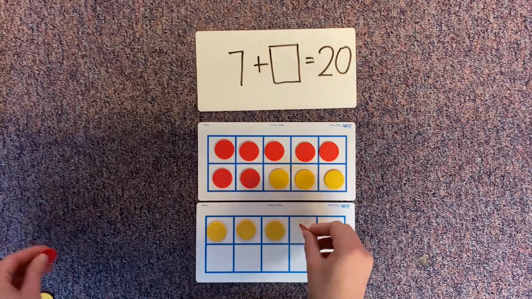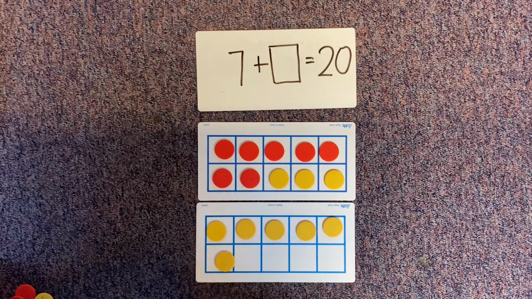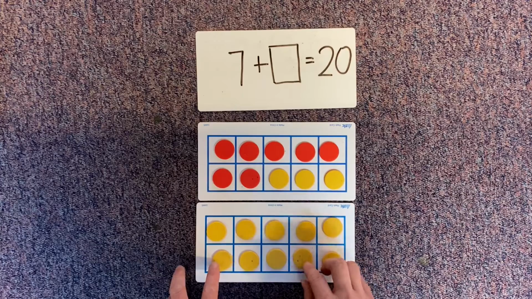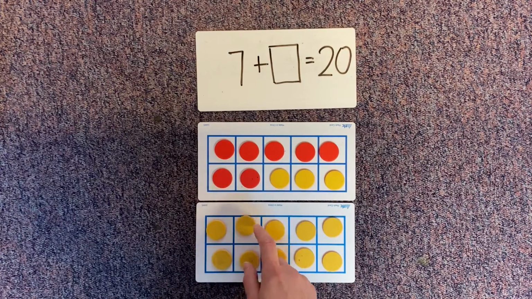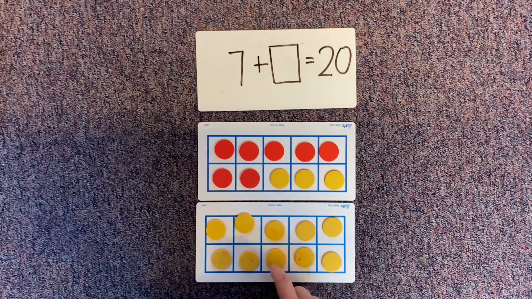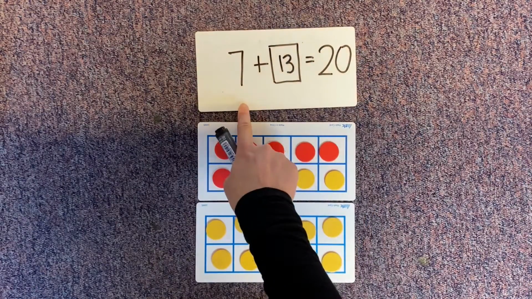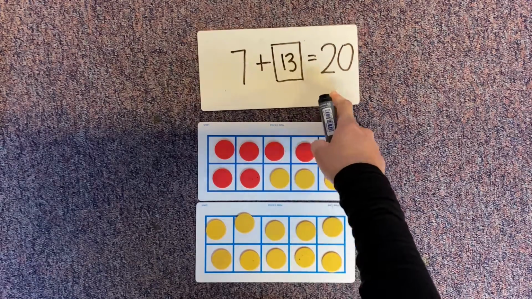Let's see if we're going to be right. One, 2, 3, 4, 5, 6, 7, 8, 9, 10, 11, 12, 13. 13. So 7 plus 13 equals 20.